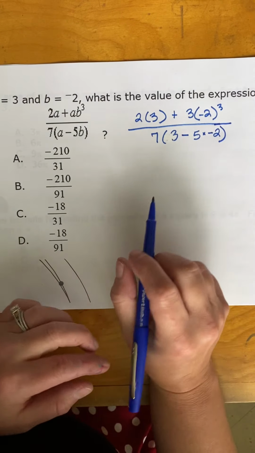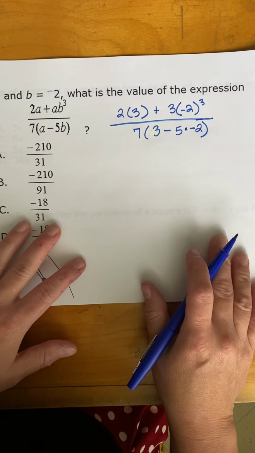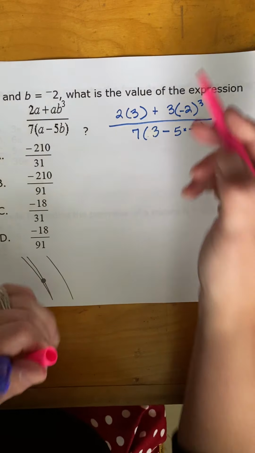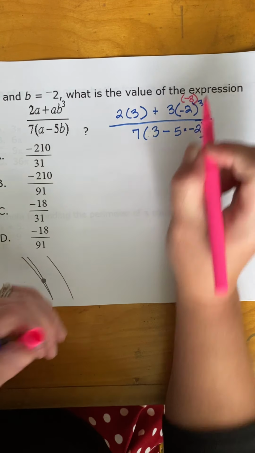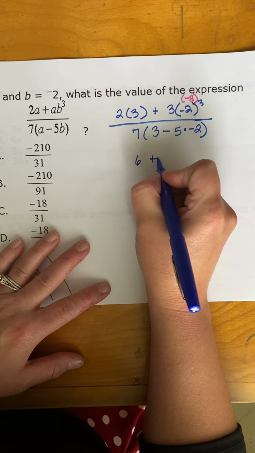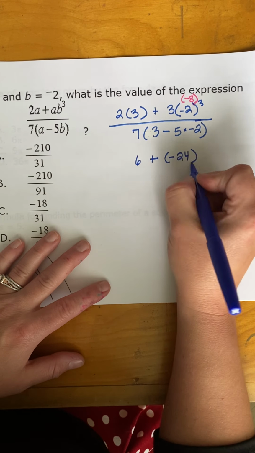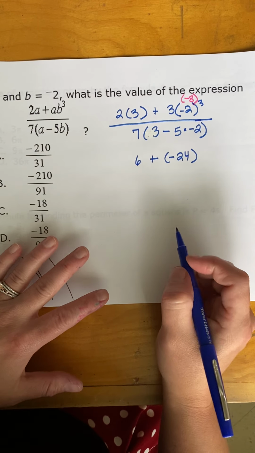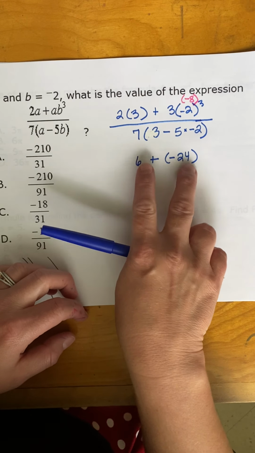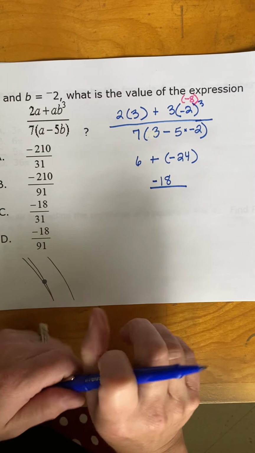All right. So let's do the numerator first. We got to do this exponent, -2 cubed. We just did that. That's -2 times -2 times -2, which is -8. All right, so now we have to multiply. So we have 2 times 3, which is 6, plus 3 times -8 is -24. A negative times a positive is a negative. 3 times 8 is 24. Let's go ahead and finish simplifying the numerator. 6 plus -24, the signs are different, so I subtract. 24 minus 6 is 18, and the boss is negative. So we got the numerator. Let's work on the denominator.